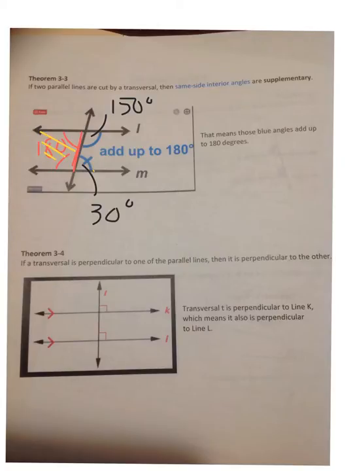The last theorem is 3.4, which says if a transversal is perpendicular to one of those parallel lines, like this one, it's automatically going to be perpendicular to the other one. Why is that? Because these 2 lines are parallel, and they are going to be the same distance apart. They don't touch. They're perfectly straight. Therefore, if you've got a perpendicular up here, then you will create a perpendicular down there.